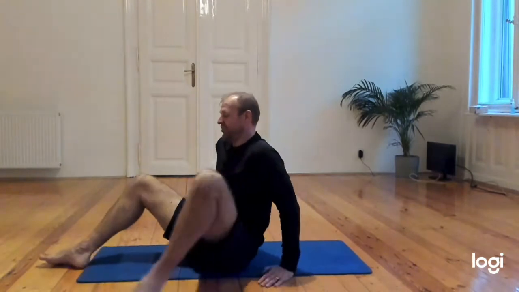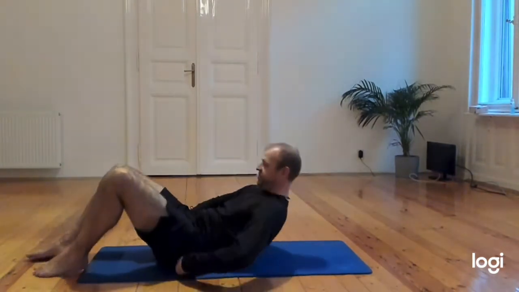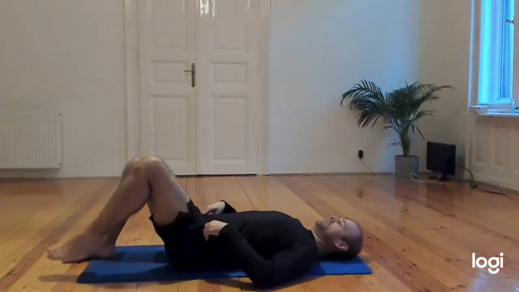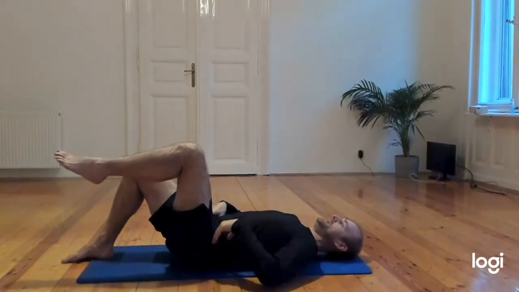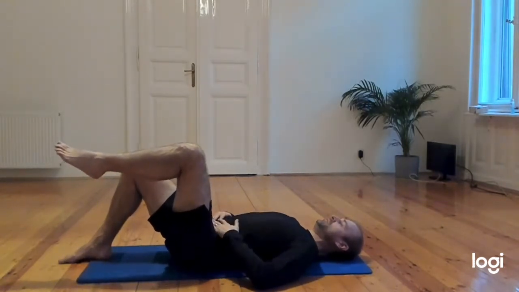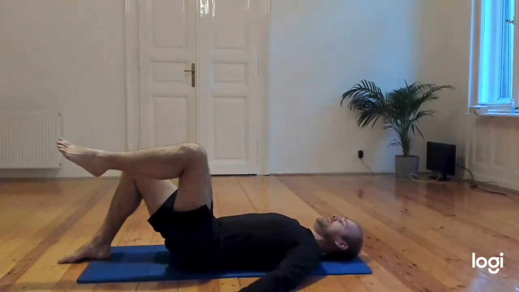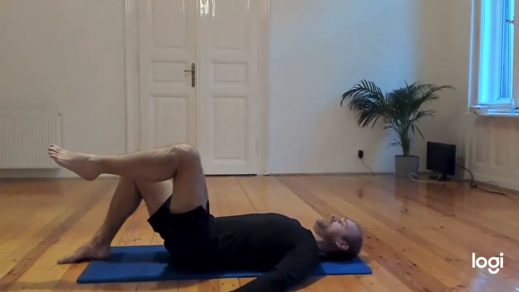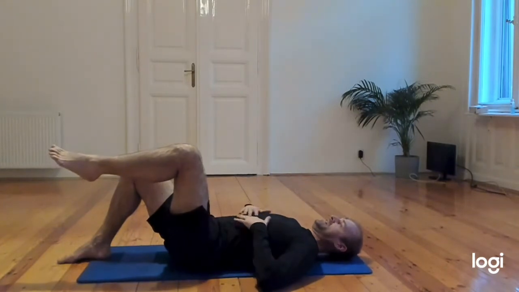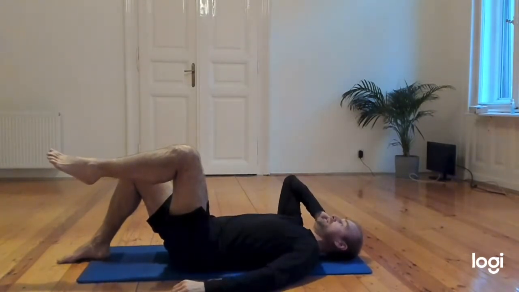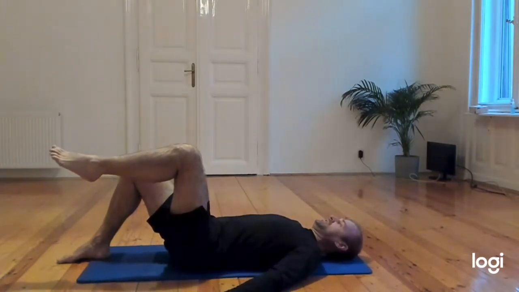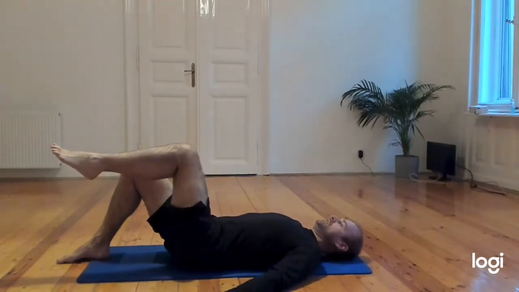So let's start off with an easy one. I want you to come onto the mat and you're just going to raise one leg into a knee fold. So there's a 90-degree angle at hip and knee. Stabilize yourself with your arms. Make sure rib cage, head and pelvis are heavy in their position, and you're going to bring that knee into the center of the body.